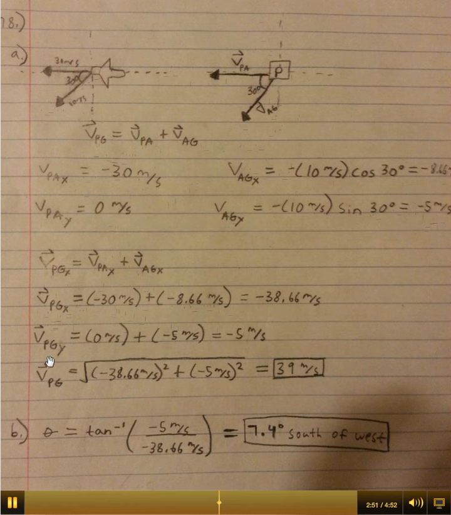Now we do the same thing for y. We know over here the y was 0 meters per second for the plane relative to the air, and we know that the negative 5 meters per second is air to the ground on the y. And we got that because of the trig that we did right here in rearranging it.